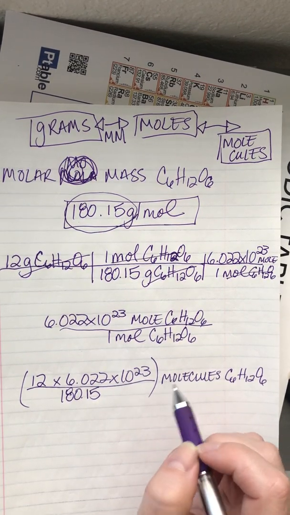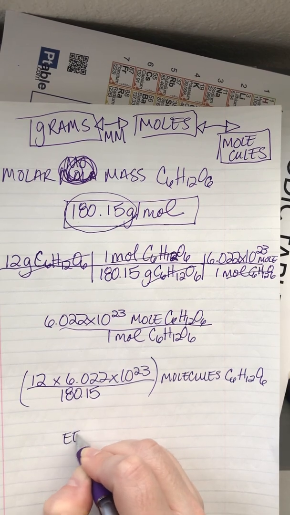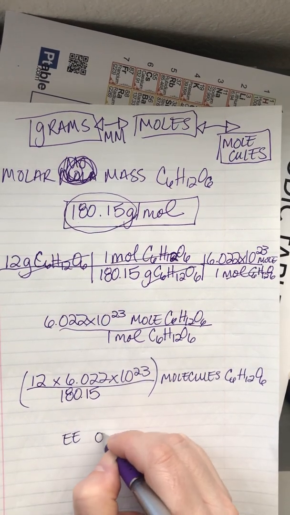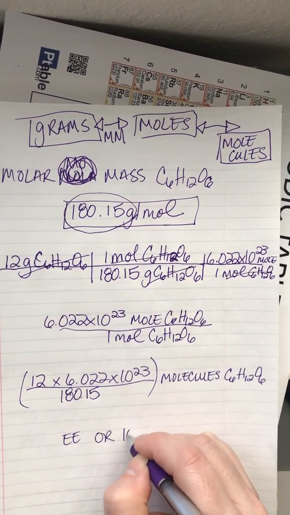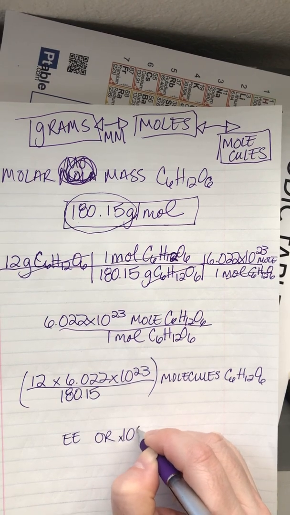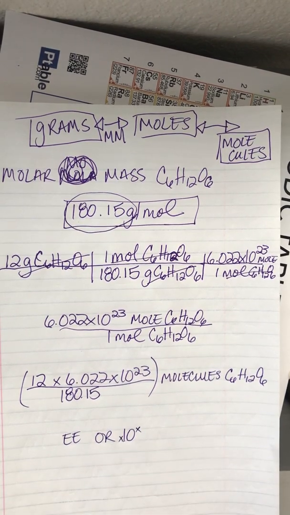So that's why I always use the EE function. I think some of the calculators look like that, right?